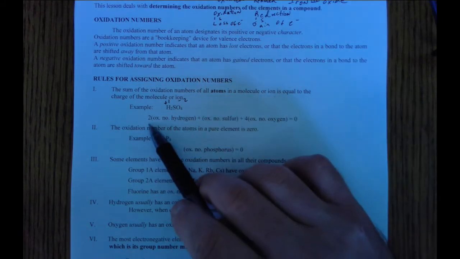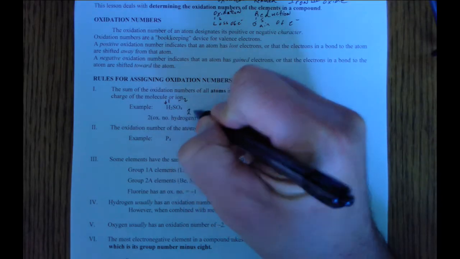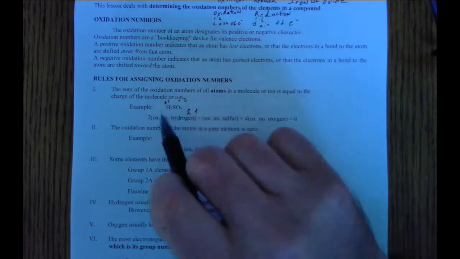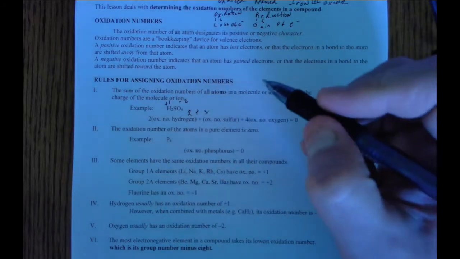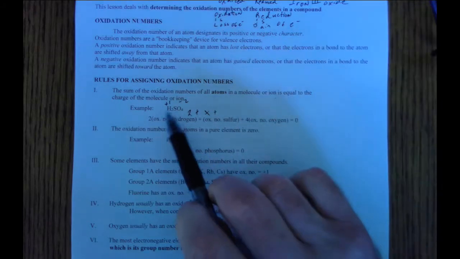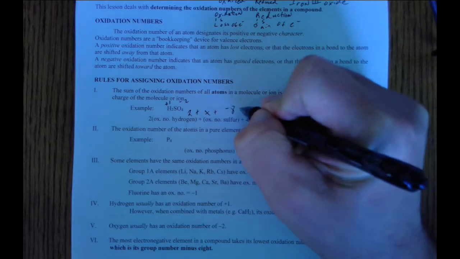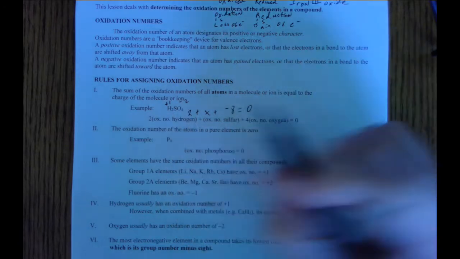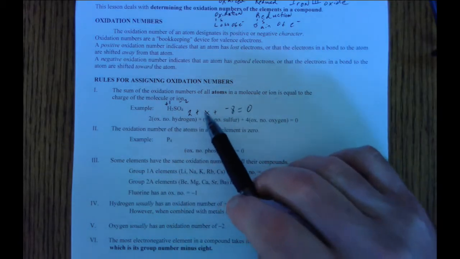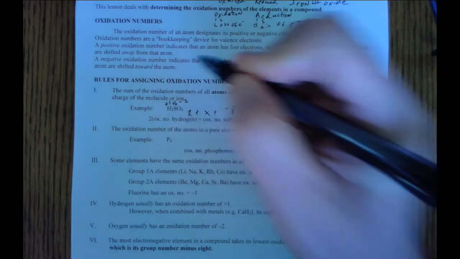So if we take a look, 2 times the hydrogen, since there's 2, so that is +2. Plus, there's only one sulfur, so I'm going to dub that as X for right now, or 1X. Plus, we have 4 oxygens, so that's 4 times -2, which is -8. And that all has to add up to 0. That means that the X, or sulfur, must be +6.